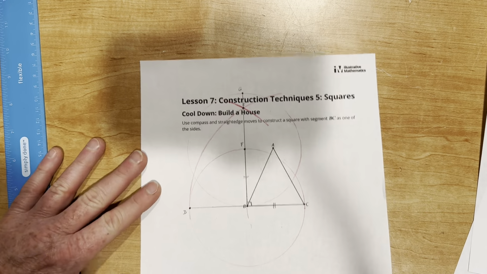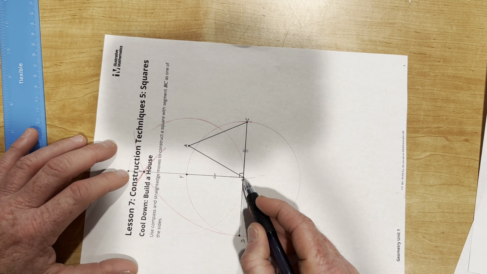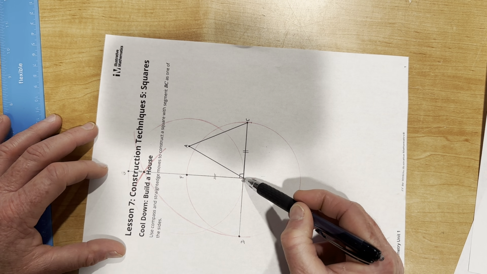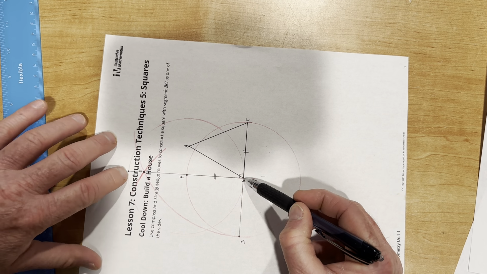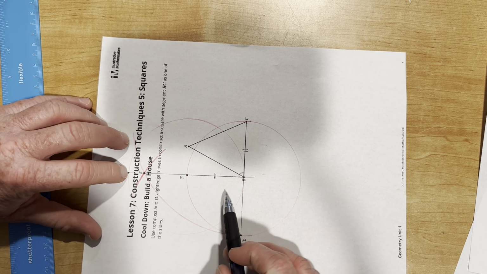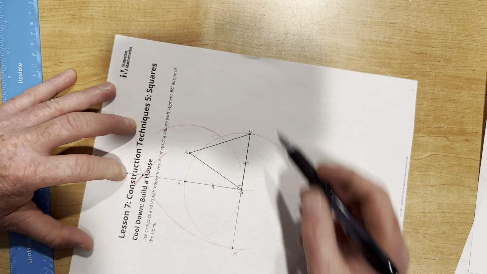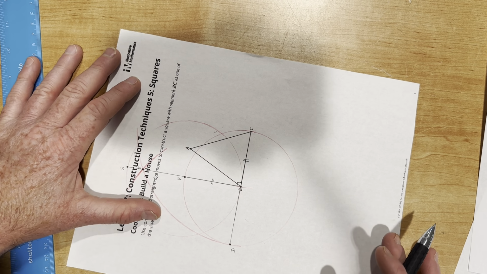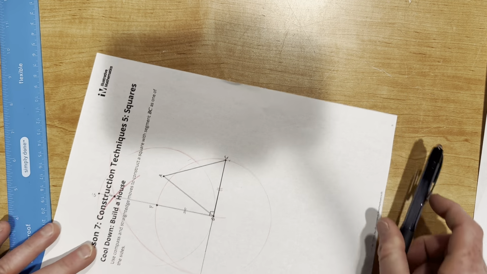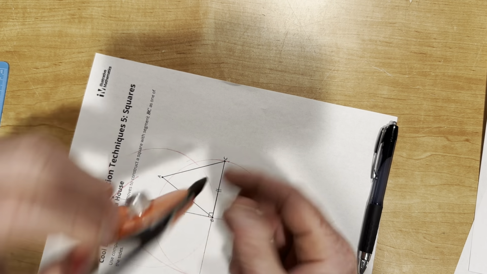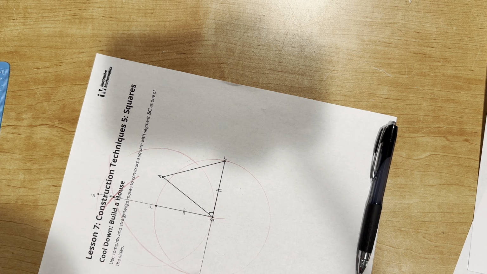I know this is a lot, but we're getting there. It's okay. Next up, we got to build two circles, one with center B, radius BG. It's going to go up here. And then we're going to switch the point and go center G, again radius BG. We are so close. So here we go. Got to extend this out pretty wide to B, G.